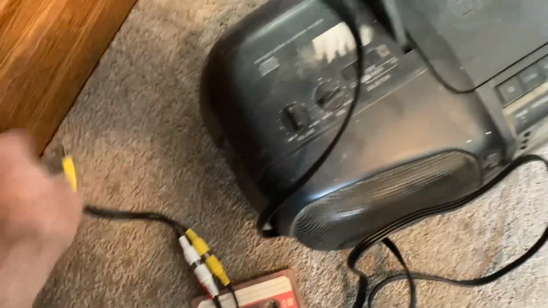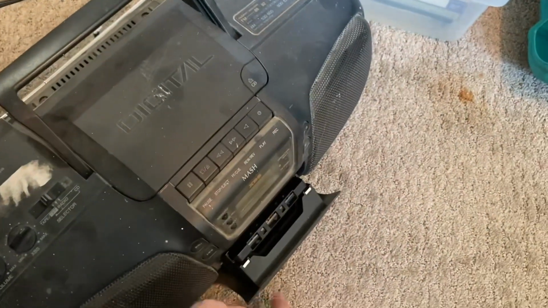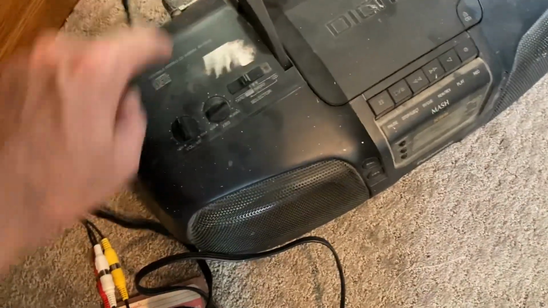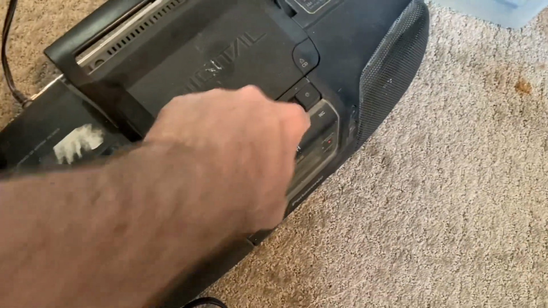And now, actually, let's unplug this one real quick and just make sure we have a tape in there, and that when we play back the tape, we can hear it. So again, put it on tape, put the volume up, let's click play.